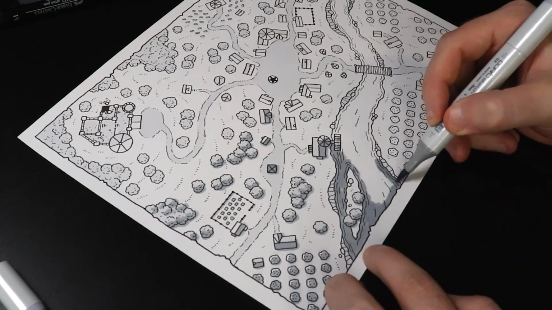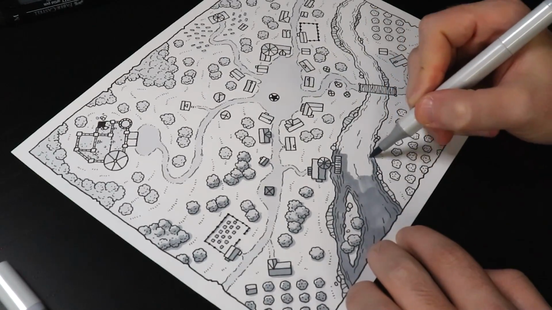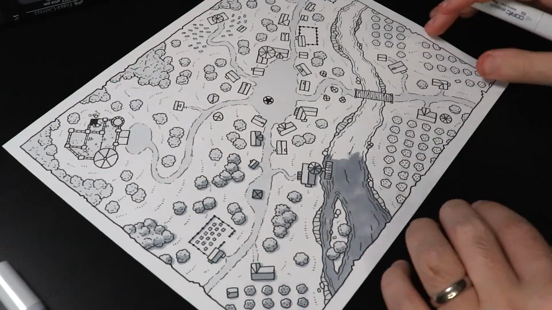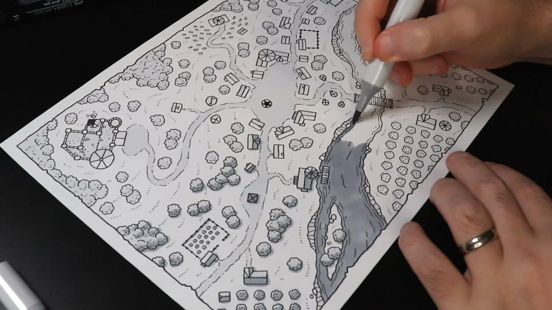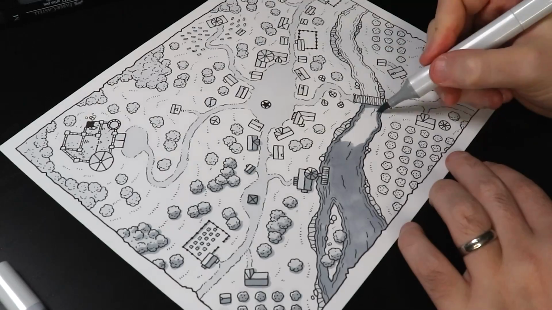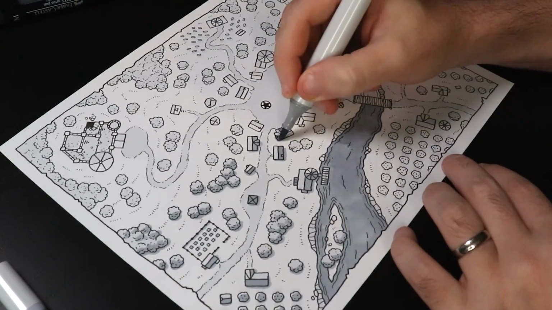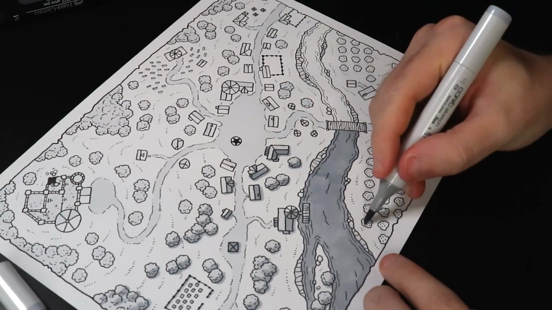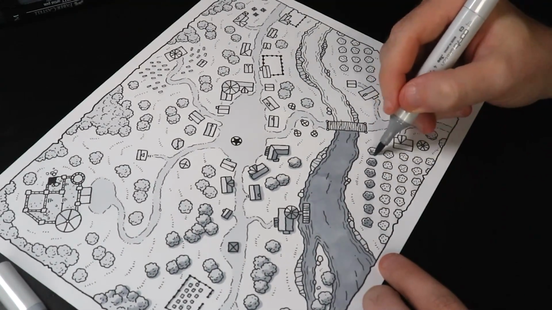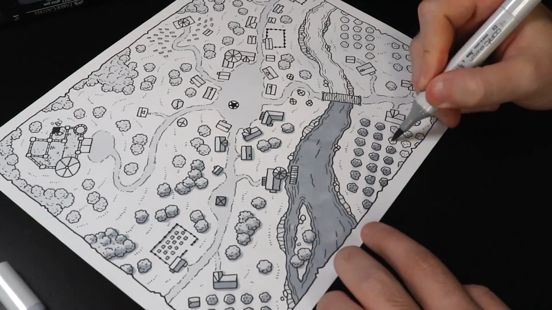So the places with the highest contrast are going to really pop off the map. It's the same concept as using the thicker lines on the more important stuff like the buildings to have them stand out more than the smaller lines of the details like the grass and stuff. So I'm coloring in the river with the dark gray to differentiate it from the roads and pathways, which are the lighter grays.